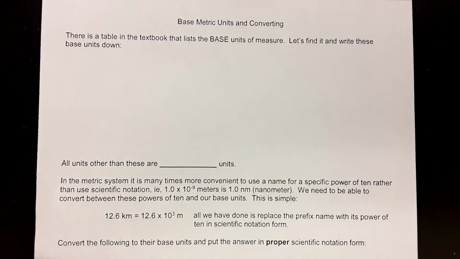Everybody, this tutorial is about your metric or SI, System International Units, and converting. Specifically, we will be looking at converting from a metric prefix back to a base or fundamental unit. For example, if you have 158 millimeters, what would that be in meters, the base unit of meter?